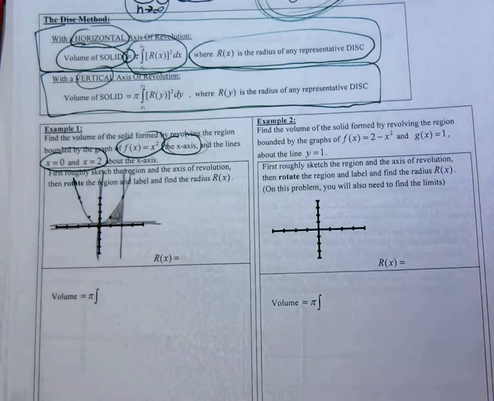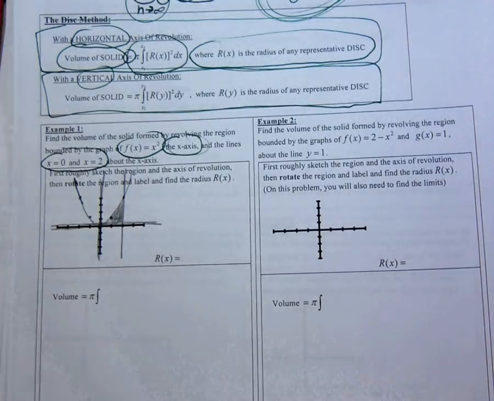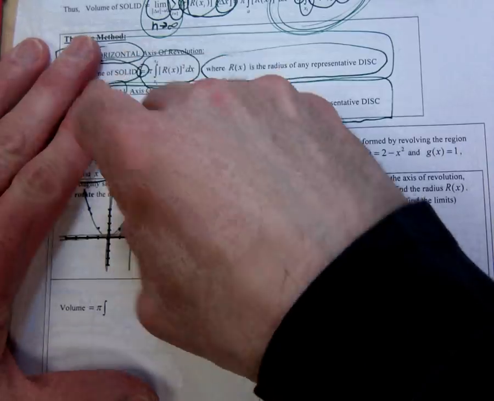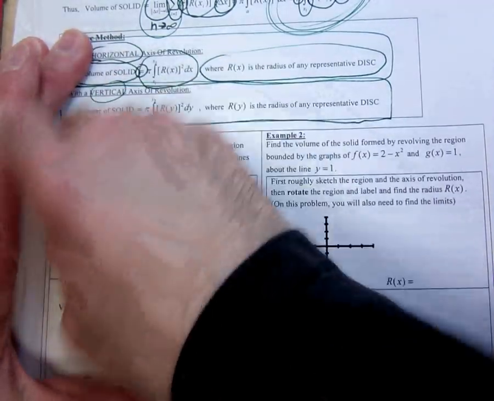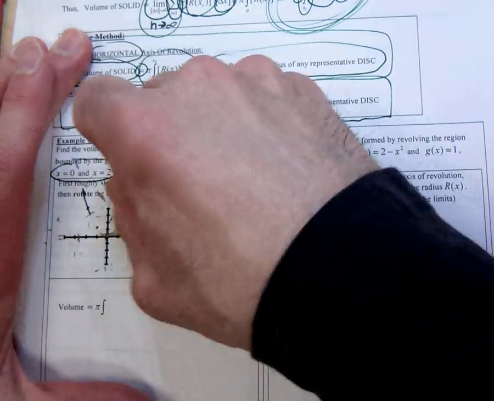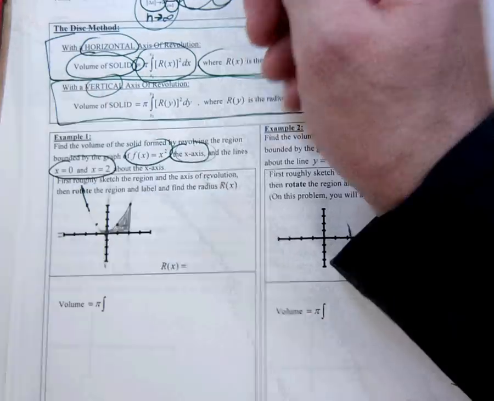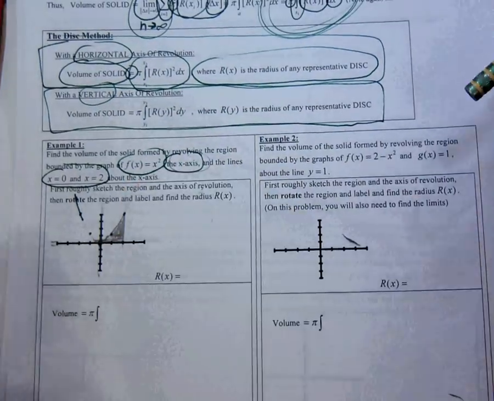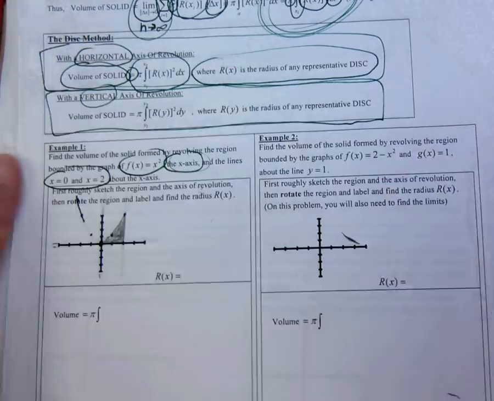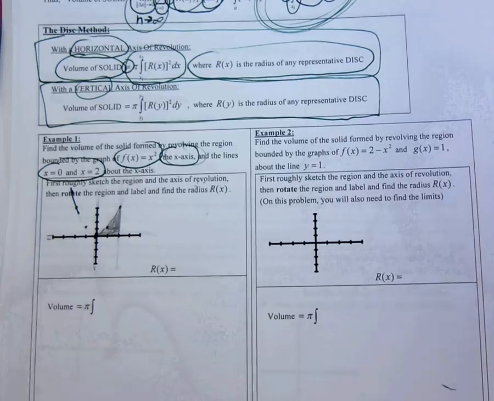All right, so what I want you to do now is erase everything else. Okay. So I'm going to start with that region right here. And I'm going to rotate it around what? What's it say to rotate it around?